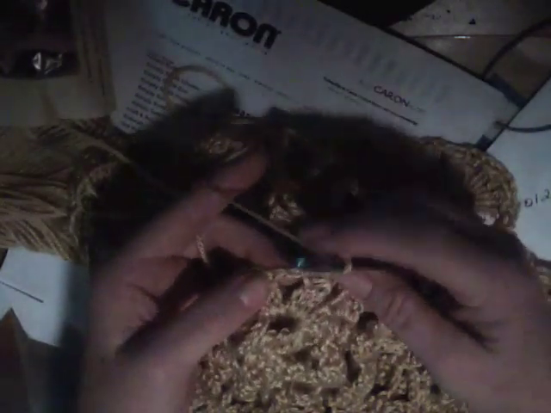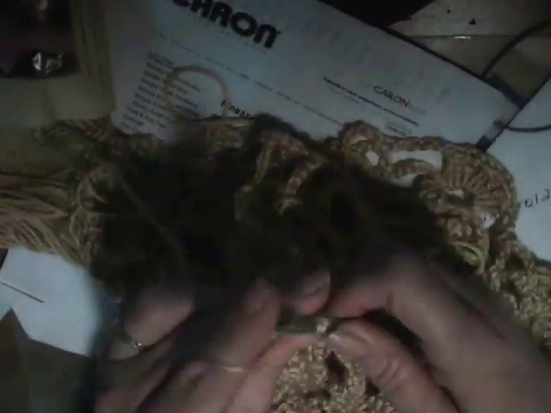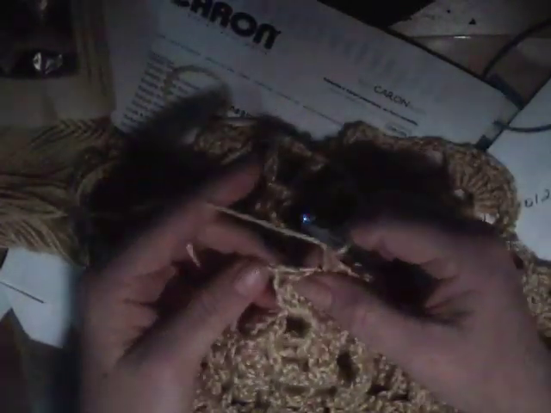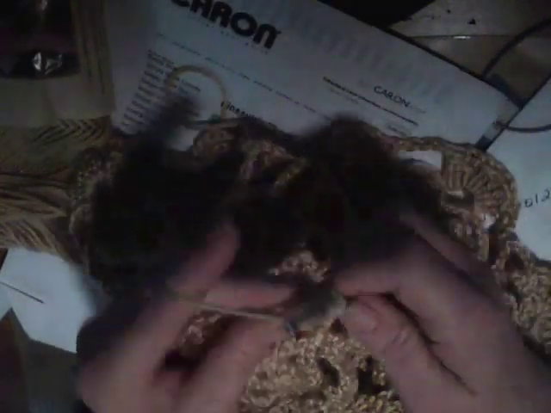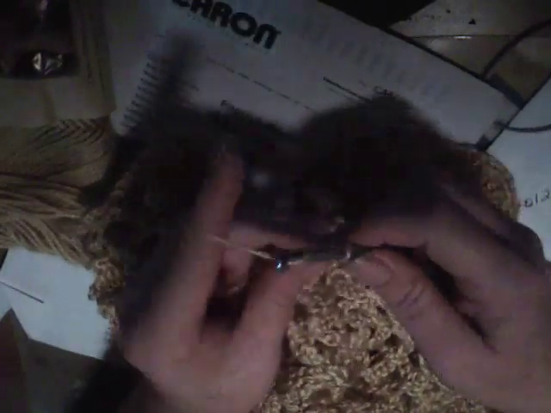Chain 3. Do a single stitch in the next chain 3 space. Chain 3 and a triple cluster in the triple cluster space. Stitch. Chain 6.